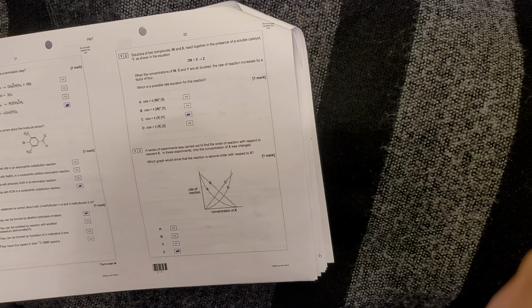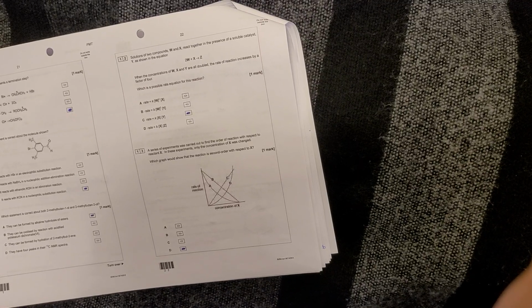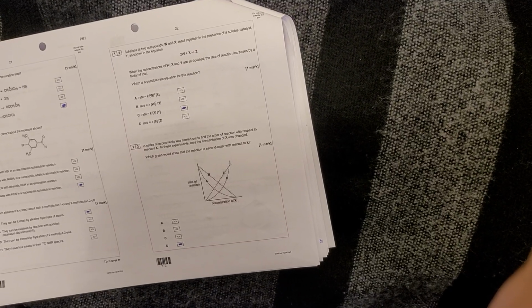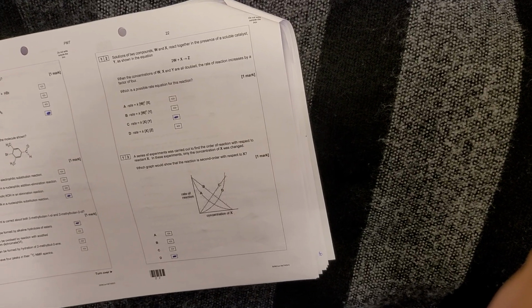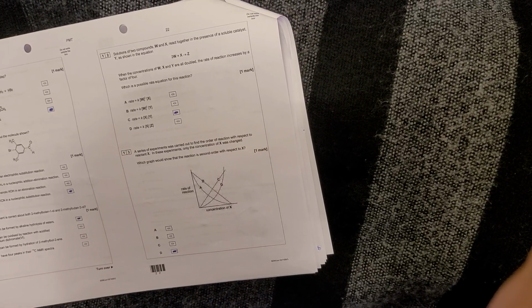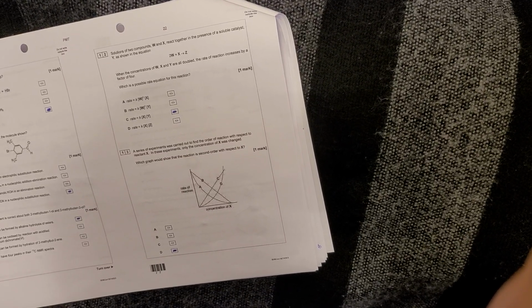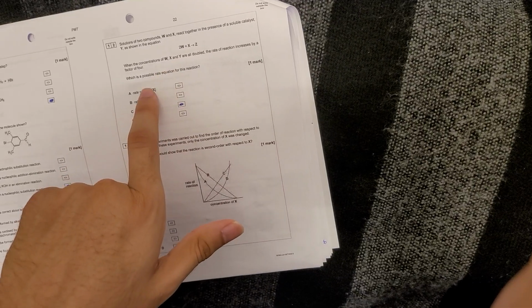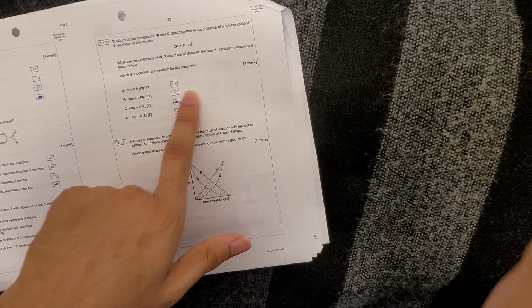Which is a possible rate equation for this reaction? When the concentration of W, X, and Y all double, the rate of reaction increases by a factor of 4. Okay, so it can't be A or B, right? Because if W is doubled, then it's going to be 2 squared, so that's going to be 4 times by 2, and the same with that. So it must be C or D.